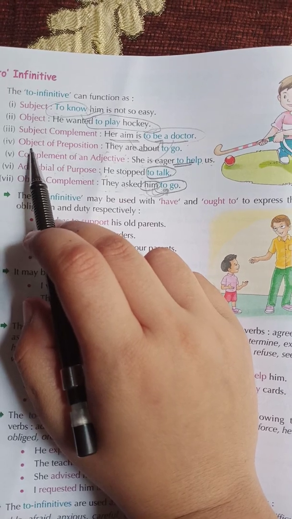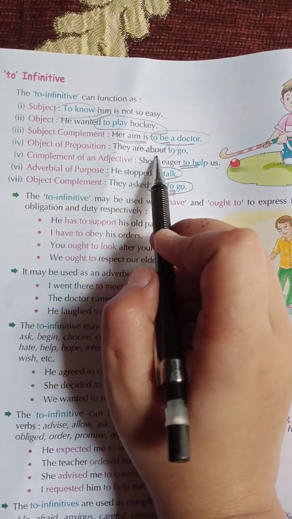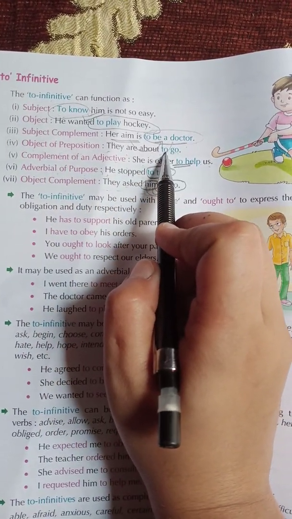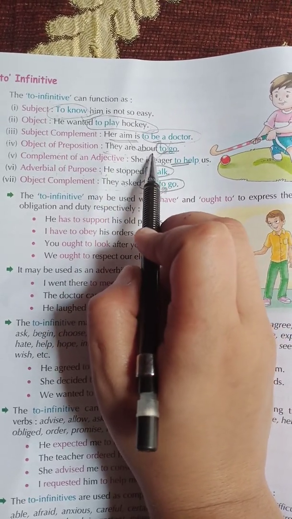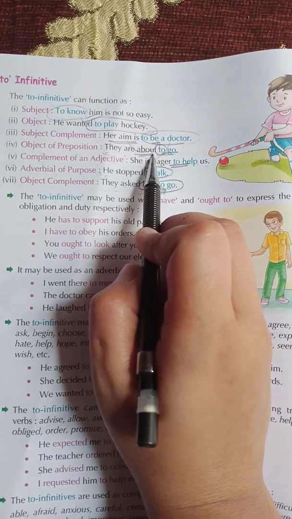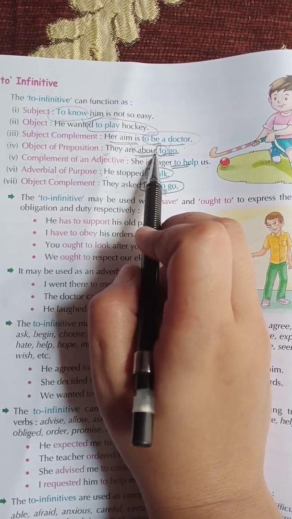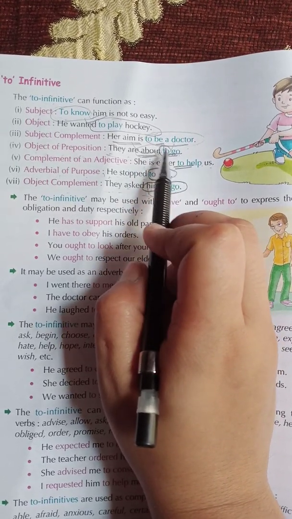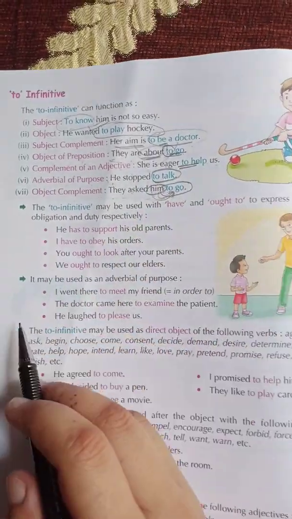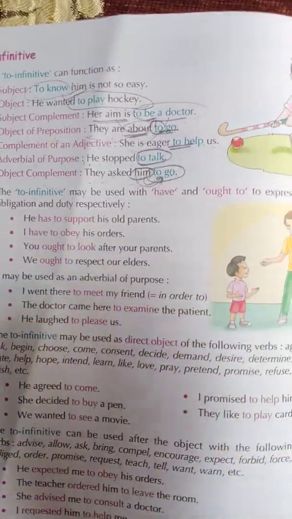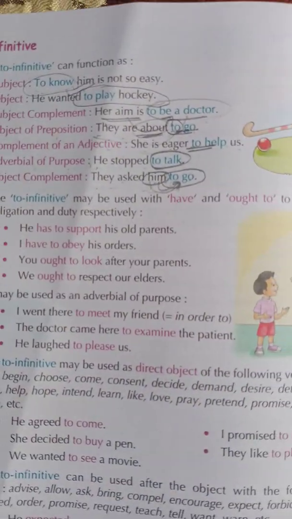One more thing: the object of a preposition. They are about to go. Here, about is working as a preposition. So to go is used as an infinitive for the object of the preposition. Many more examples are there in your own book that you can go through and understand as well.